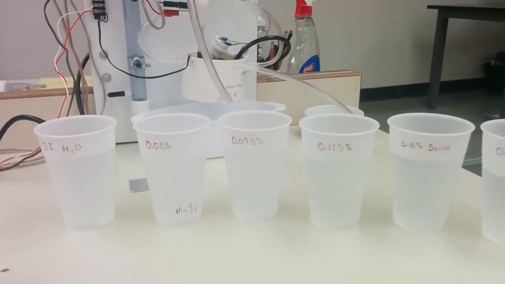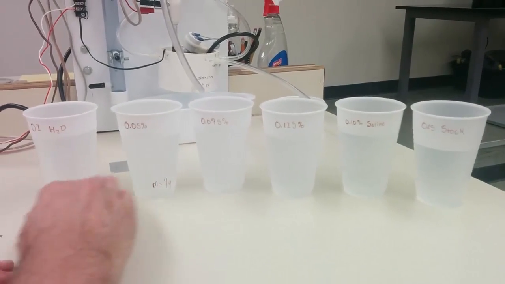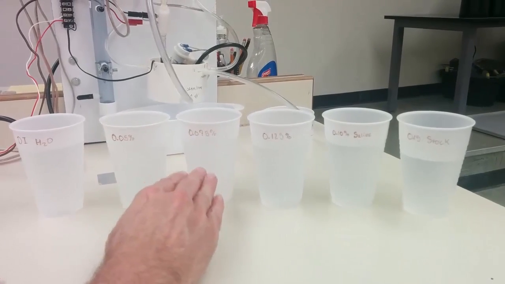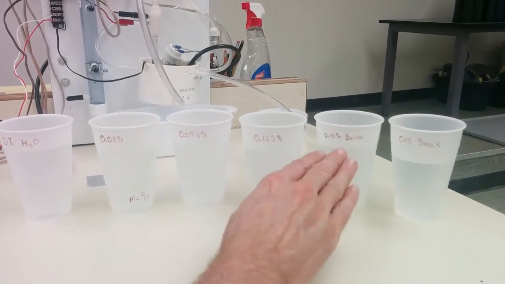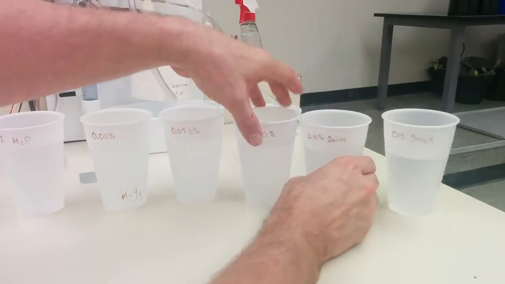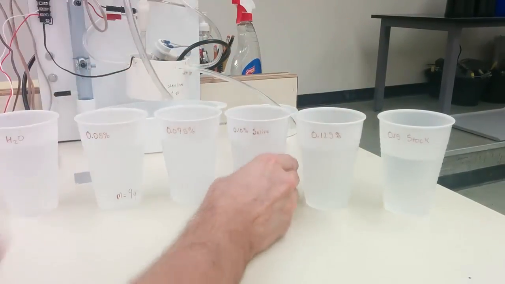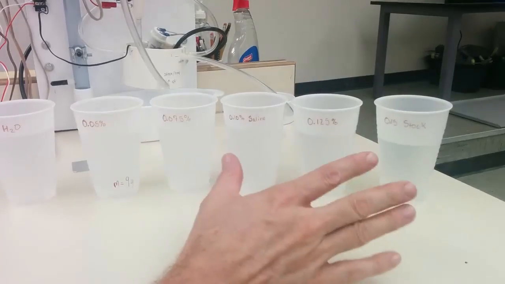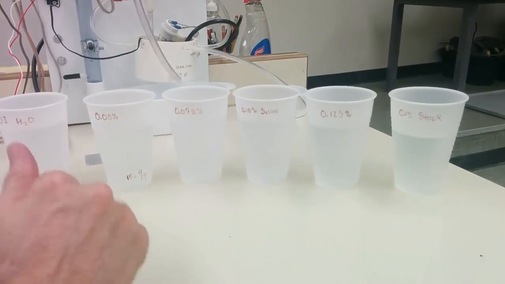All right, so after mixing up your samples, you'll have the DI water, the 0.05, the 0.075, 0.125, 0.1, and the 0.15. So get these samples all prepared, and then you're ready to go. Let's take a look at the program.